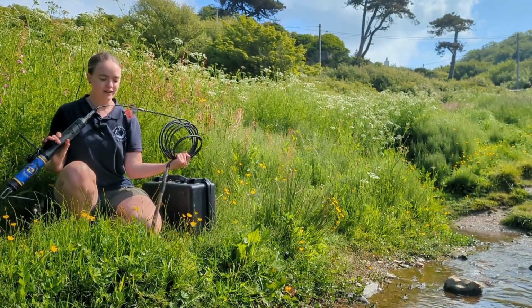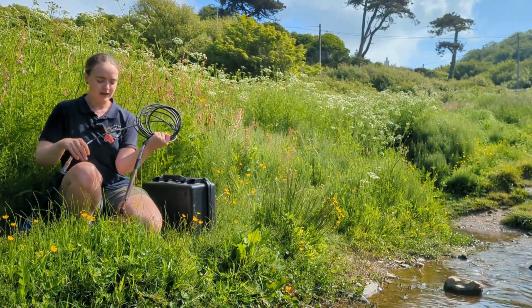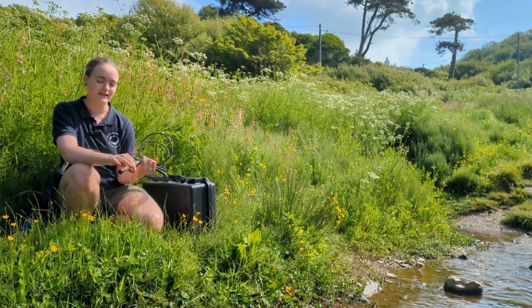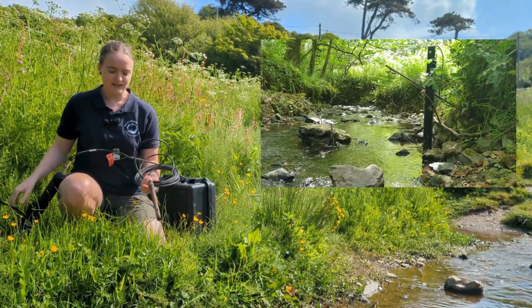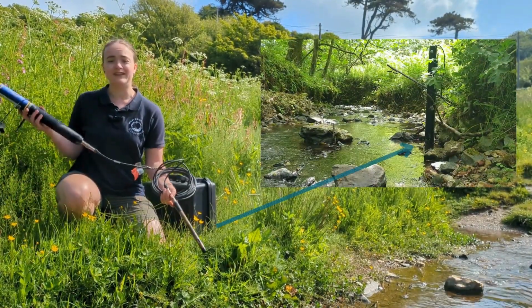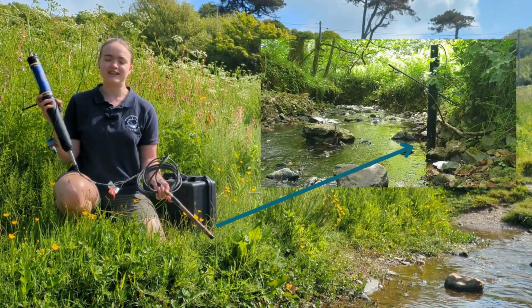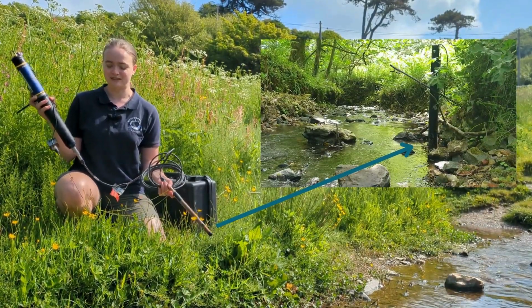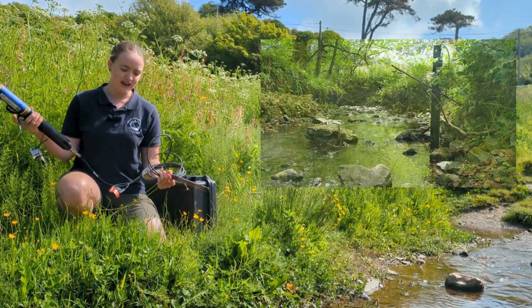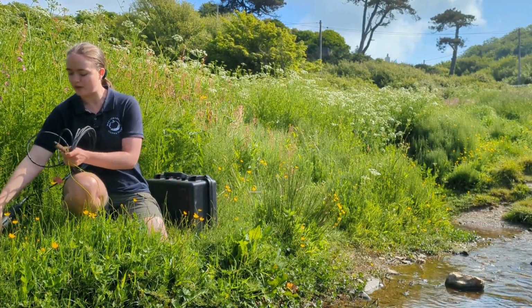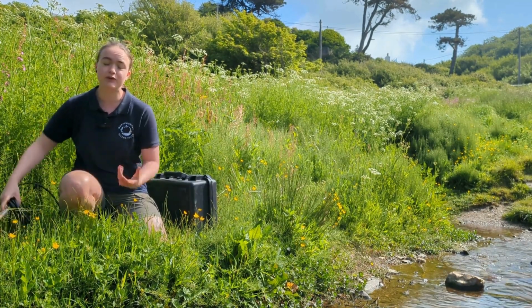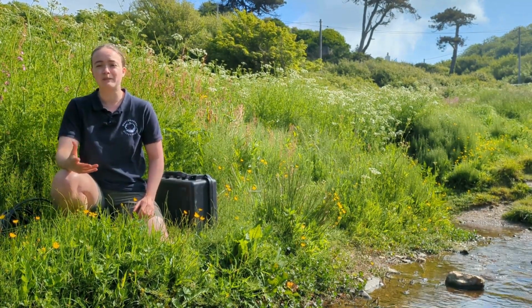So we can put a device like this in the river, and it can take measurements every 15 minutes. So this bit will sit down into the river, taking the measurements, and then this bit will sit on the bankside to send those measurements to our online system. So it's really good at reporting back over a long term. We can see how well interventions are improving water quality or where there might be issues.